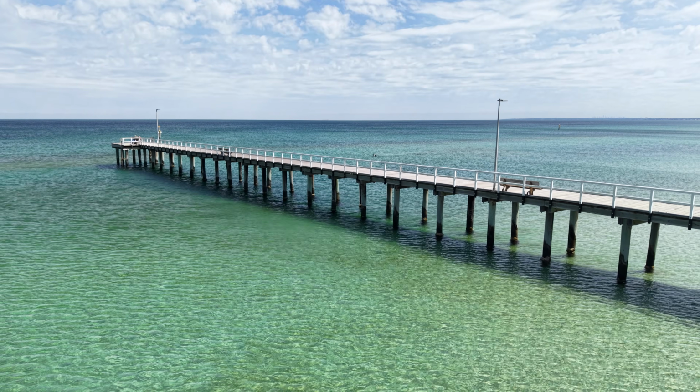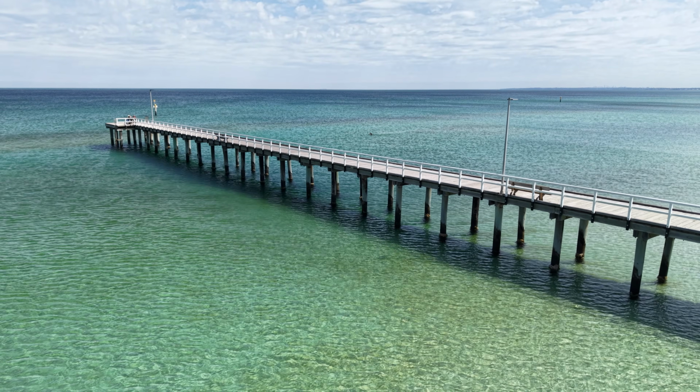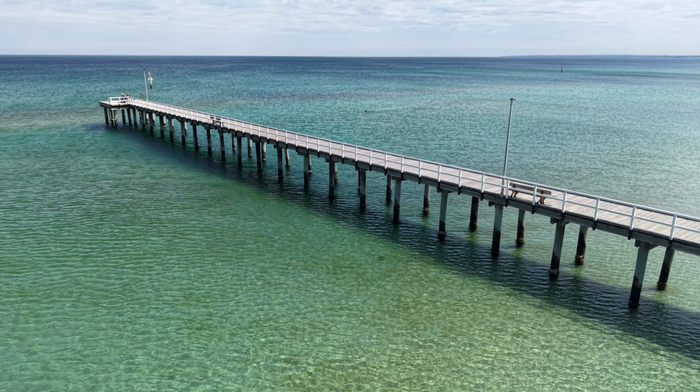A classic example is this shot again of a pier. I flew the drone upwards and tilted the gimbal down at the same time. That single combination creates a shot that looks like it belongs in a film, and it takes about 10 minutes of practice to get smooth.